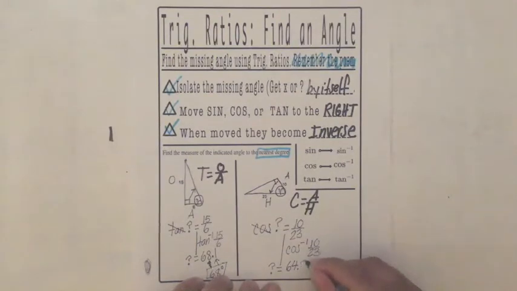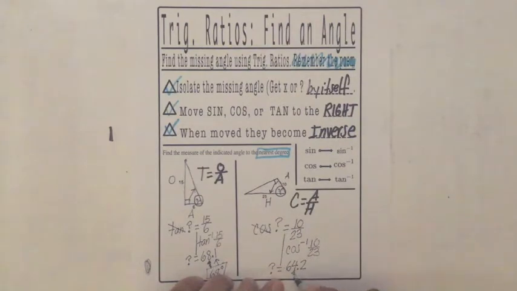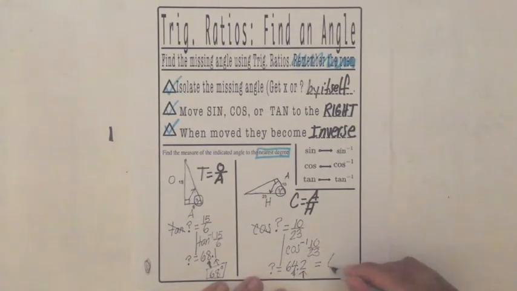Now, in this case, remember, it's to the nearest degree. So 4 is our nearest degree. The 2 is going to tell the 4 what to do, and since it's less than 5, it's going to tell it to stay. So we get 64 degrees.